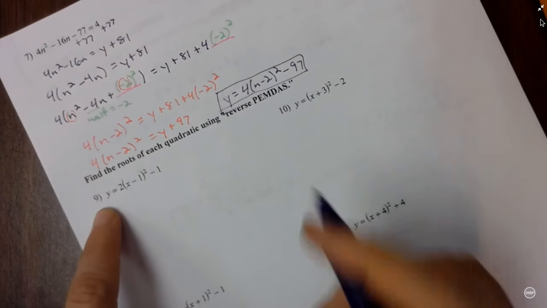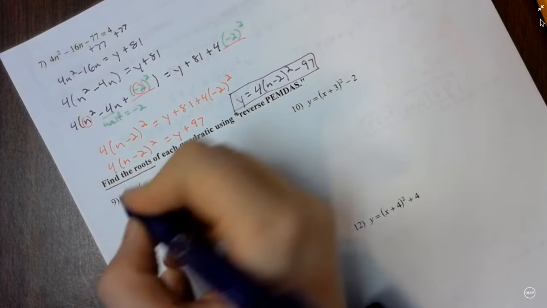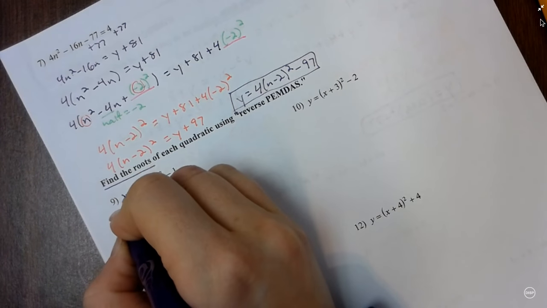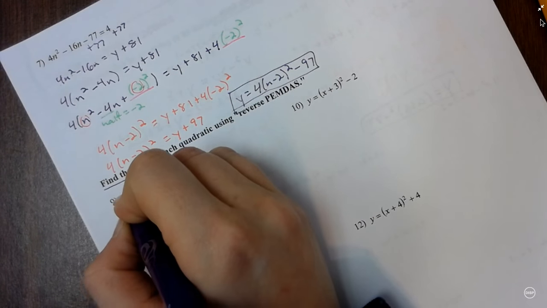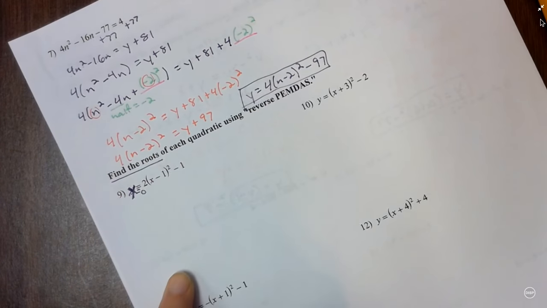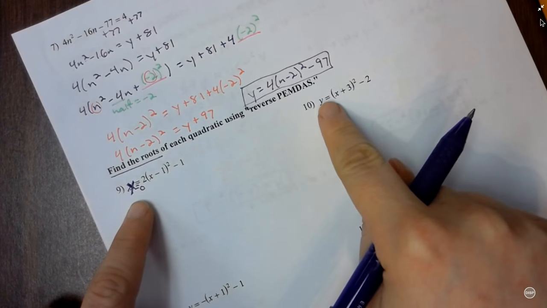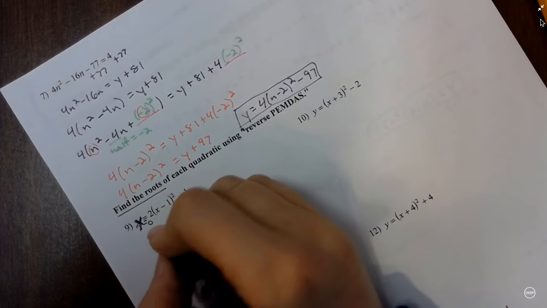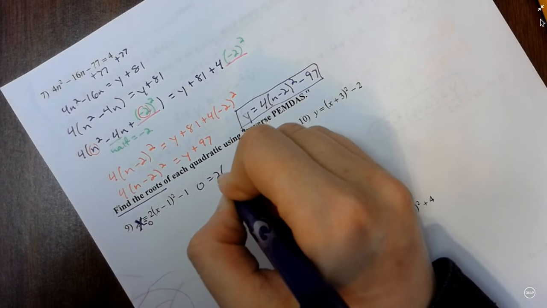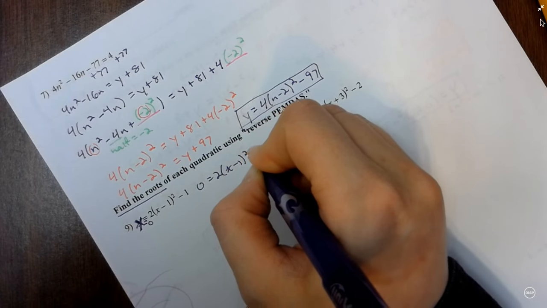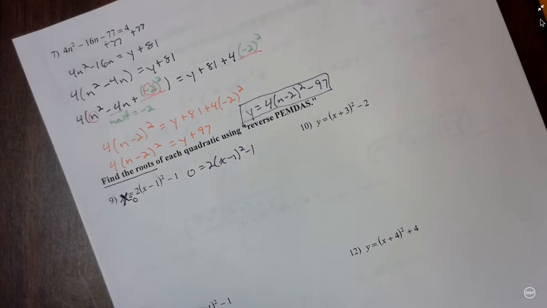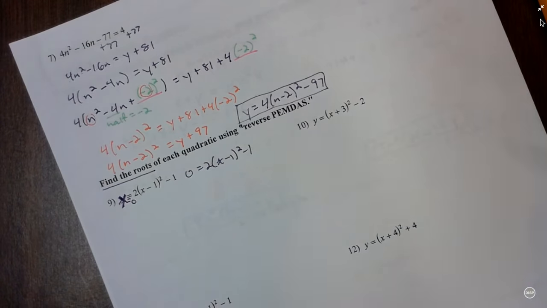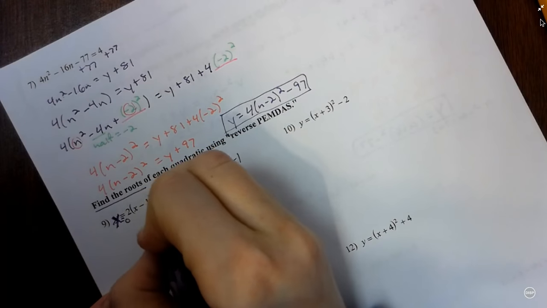So let's look at number 9. Now find the roots means y equals 0. So on these problems, since we're looking for the roots, you're always going to replace y with 0. Okay, so do that for all those. And then you're going to do reverse PEMDAS.